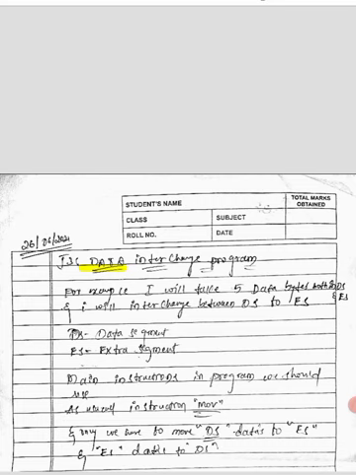For example, I will take 5 data bytes both in DS and ES, and I will interchange between DS to ES, that is from data segment to extra segment. So what is the main program? What we will do in this program is we will take data in both the data segment and extra segment, and we'll be interchanging the data, that is from DS to ES, from ES to DS.